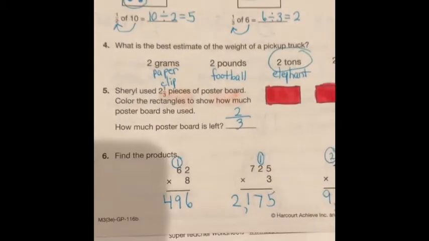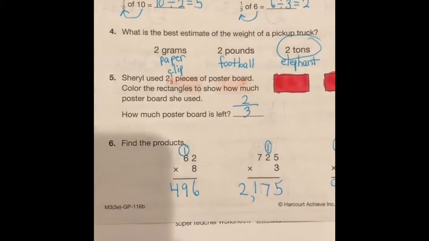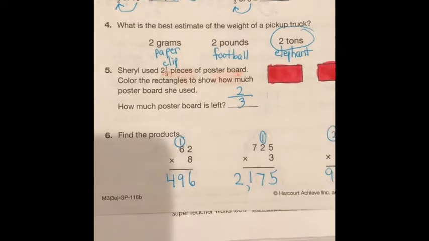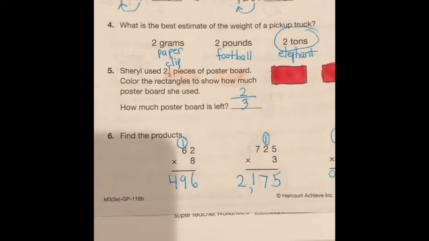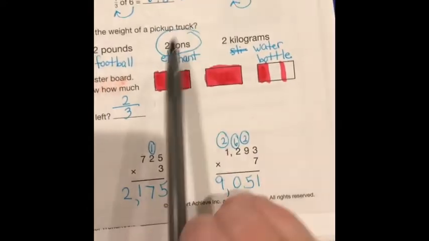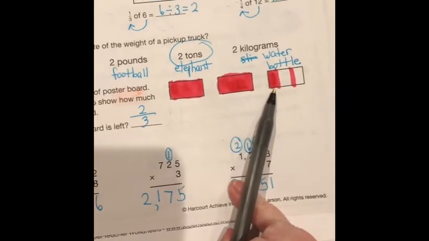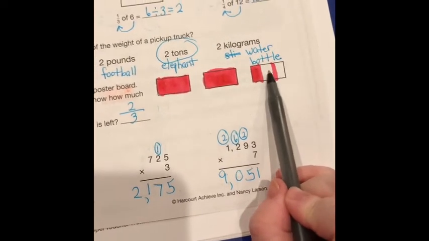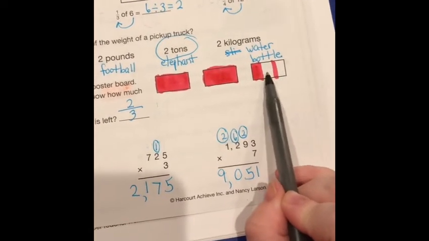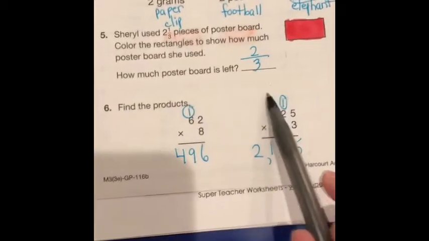On number 5, they tell us that Cheryl used 2 whole pieces of poster board and a third size piece. So here's 1 whole, 2 wholes, and then a 1/3 size piece that she used. So how much is left? 2 third size pieces are left, so 2/3.